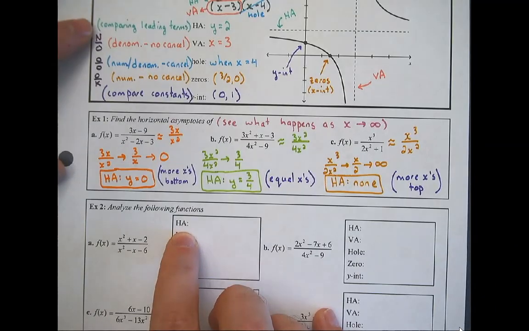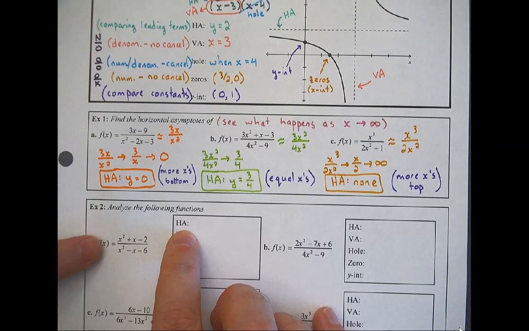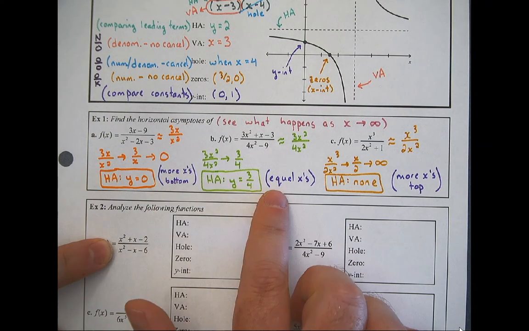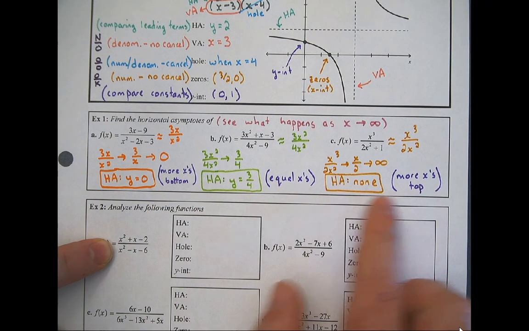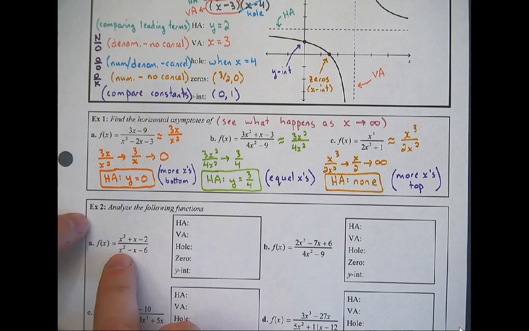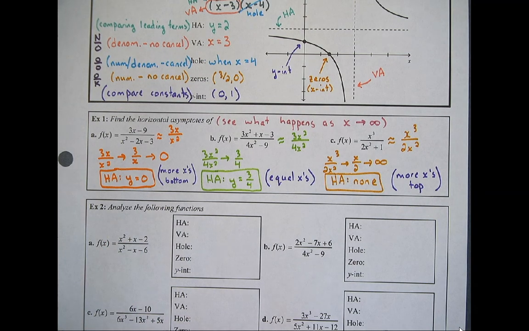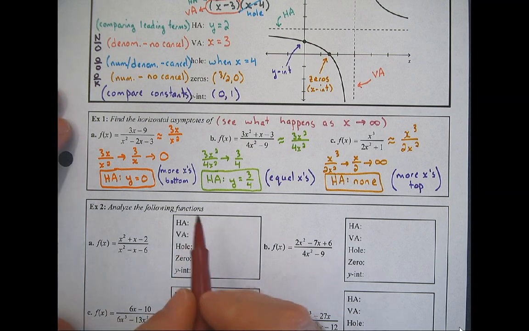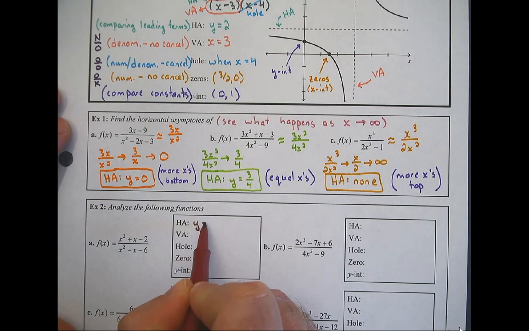HA, how do we find the HA? Compare leading terms. So x squared over x squared. More on the bottom, tie, or more on the top? Well, it's a tie. That means it goes to the coefficients. This is a 1, this is a 1. So my HA is y equals, don't forget the y equals, 1.